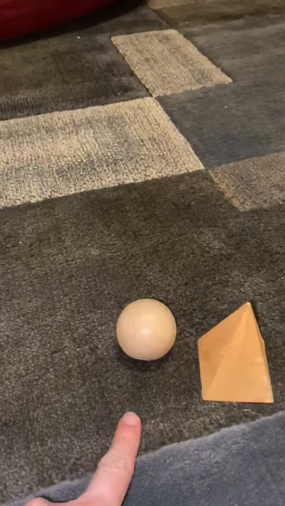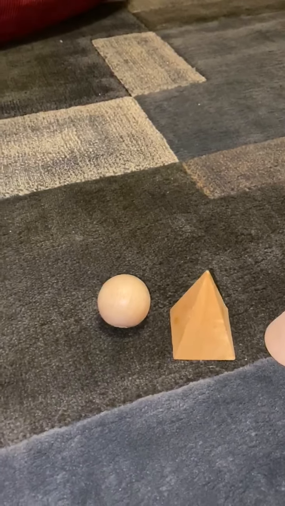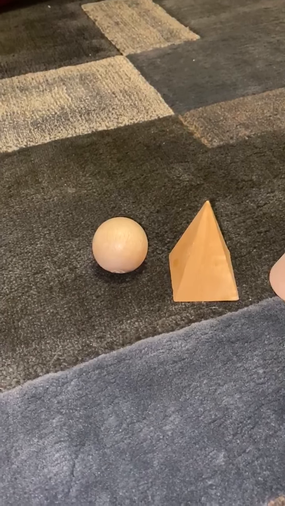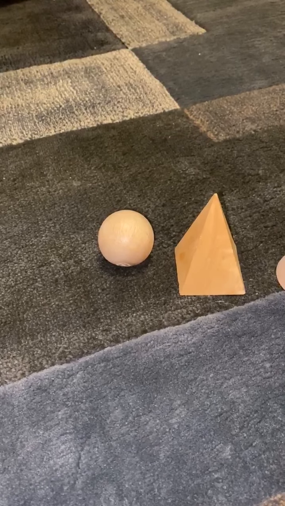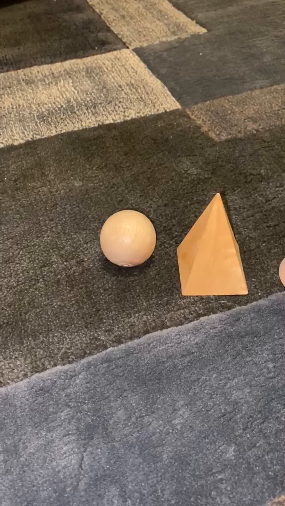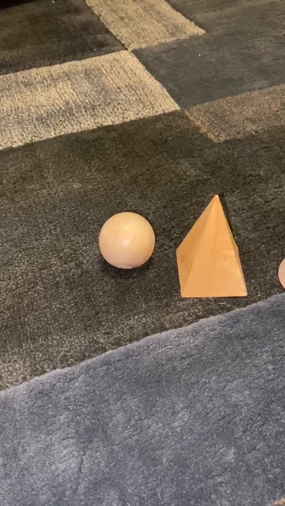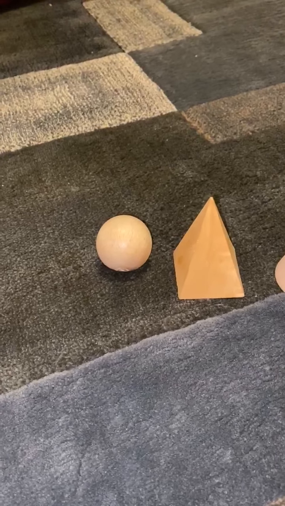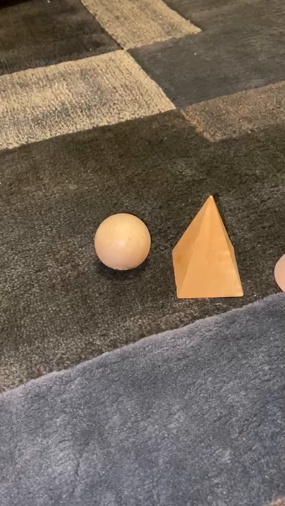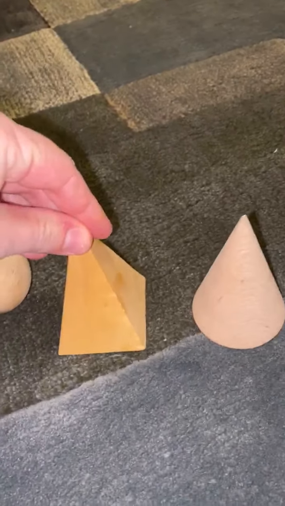This first shape here is called a sphere. I know it looks like a ball, but the name that we'll call it for mathematical terms is a sphere. A sphere is completely round. It's like a ball.